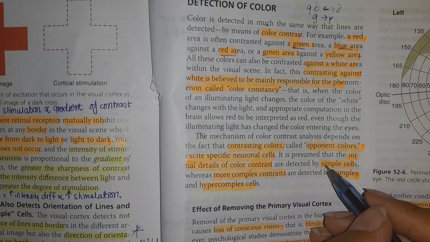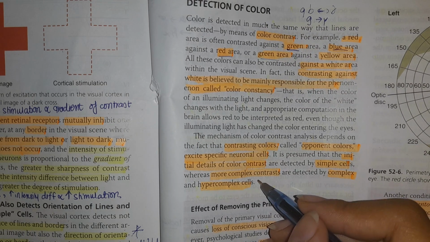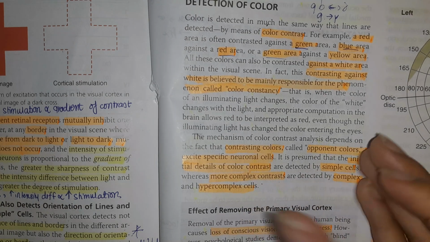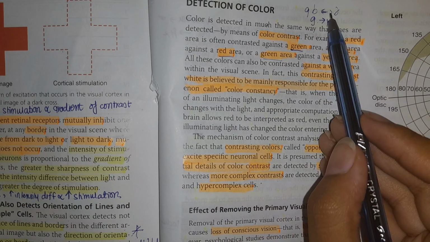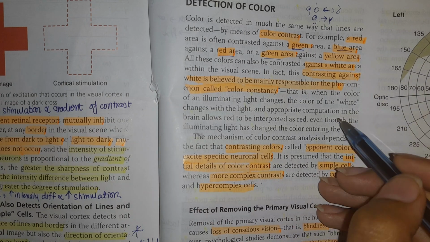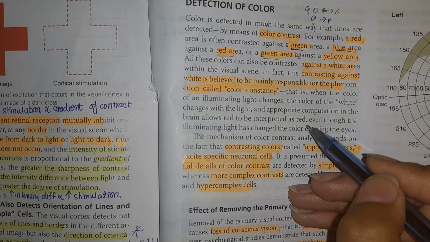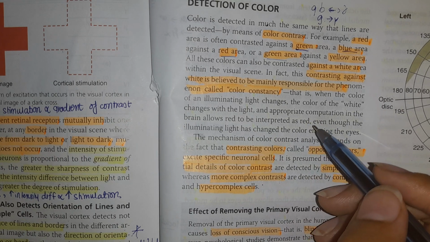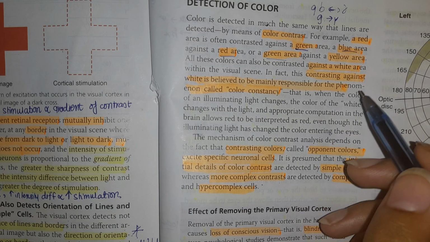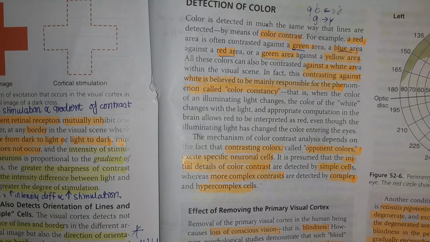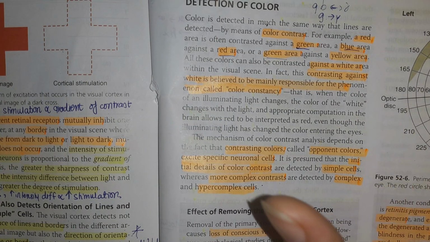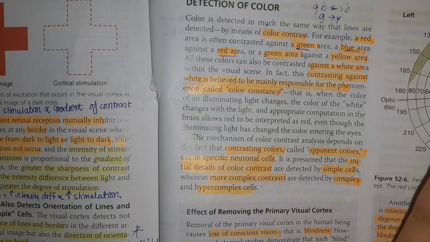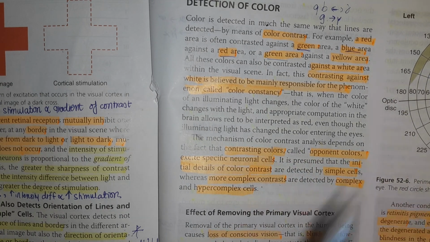A simple contrast is detected by simple cells. A complex contrast is detected by complex cells or hypercomplex cells. If you have green alternating with red, it will be detected by simple cells. But if you have green alternating with purple, or green alternating with a cyan color, or green alternating with a mauve color, all of those will be detected by complex or hypercomplex cells, because that type of thing is associated with a different cell. That is a complex contrast.